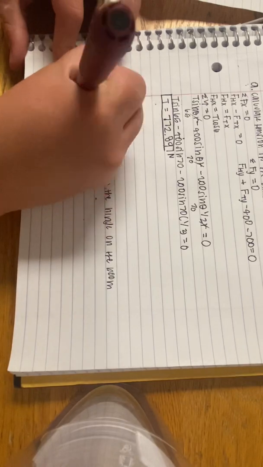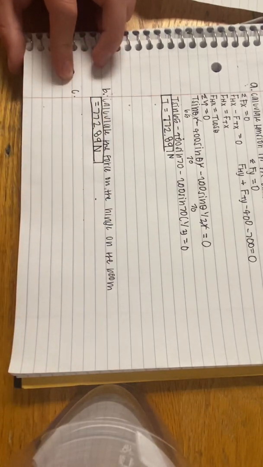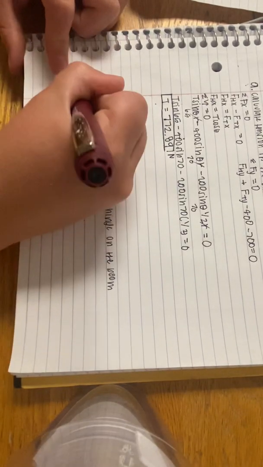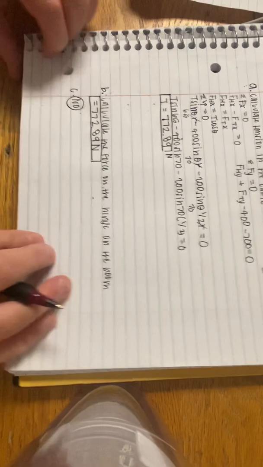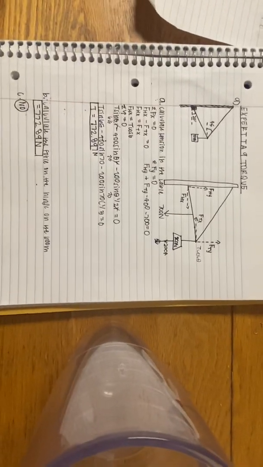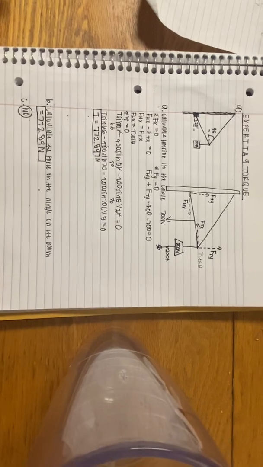And then part C asks, does the force of the hinge act along the boom? And the answer to that is no, because it's in equilibrium. They are not acting upon each other. So this is the work for expert TA number 9 on torque. Problem number 9.